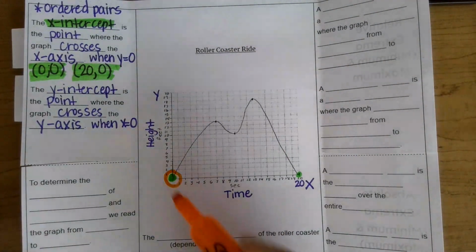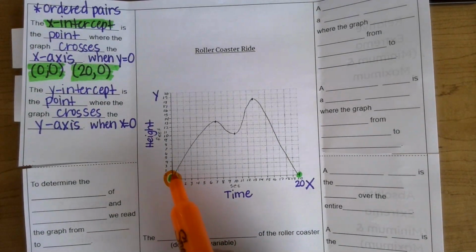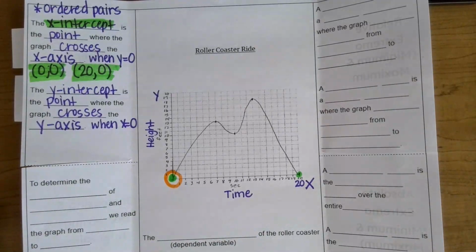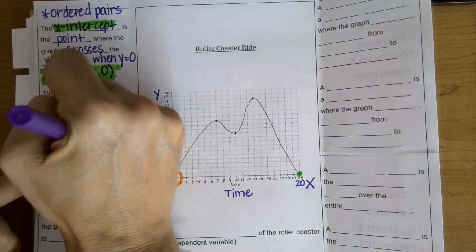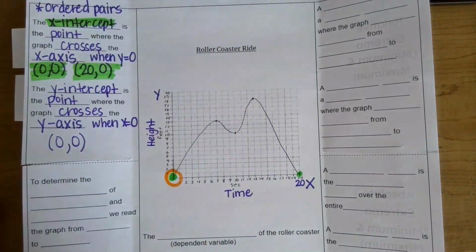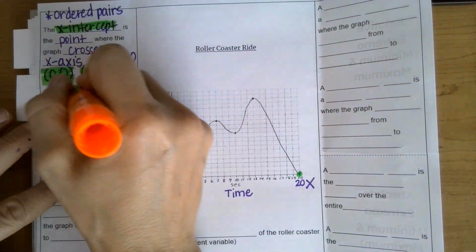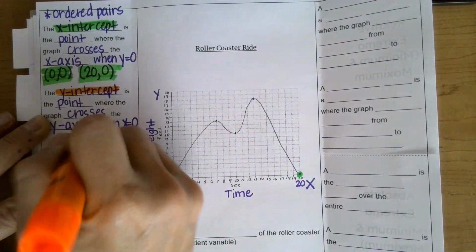So maybe if you're using a highlighter, highlight around the other highlighted point to show that it's both of those, and that's at 0, 0. And then to color coordinate, highlight the word in the ordered pair.